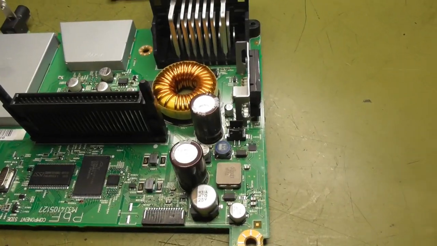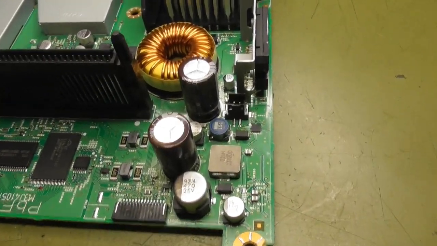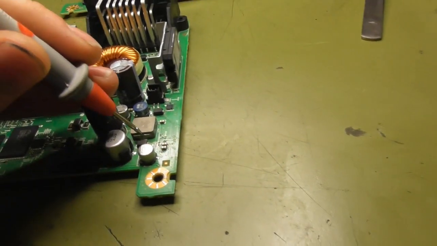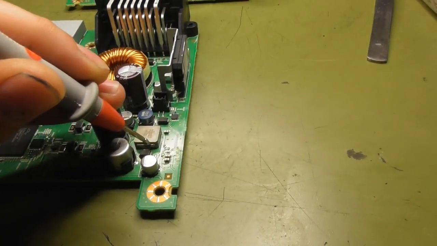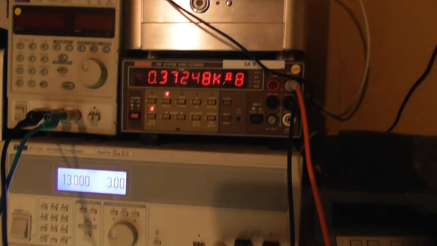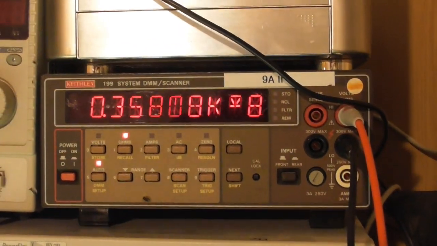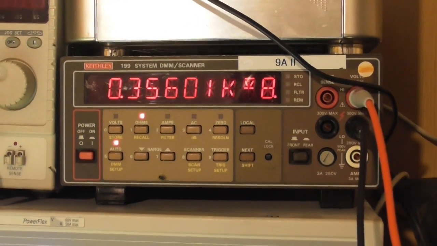So first I'm doing a resistance check to ground with my meter here. Check ground, 0.3 ohms. Now here, 370 ohms, kilo ohms, no, 360 ohms, sorry.